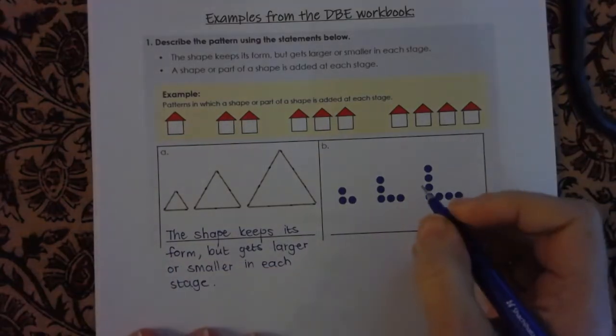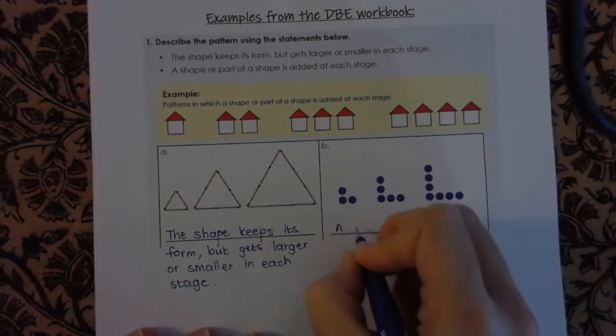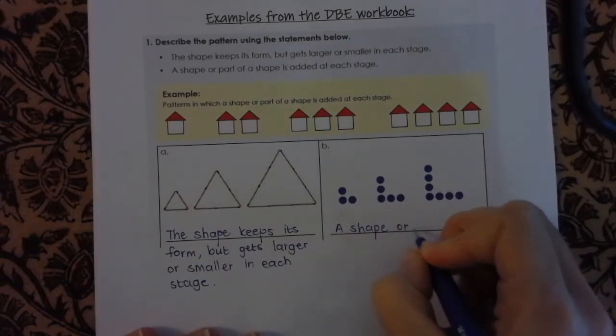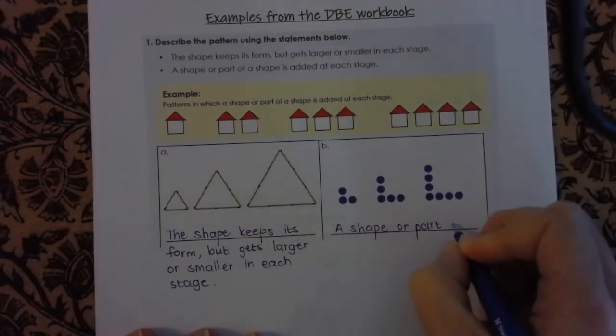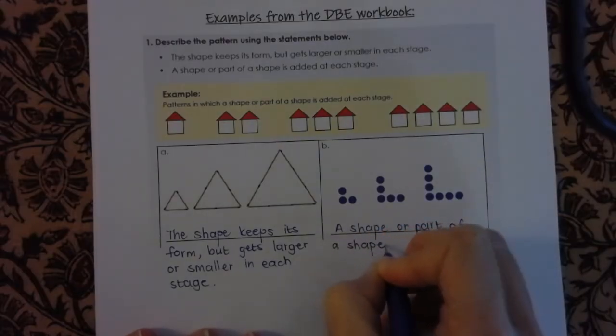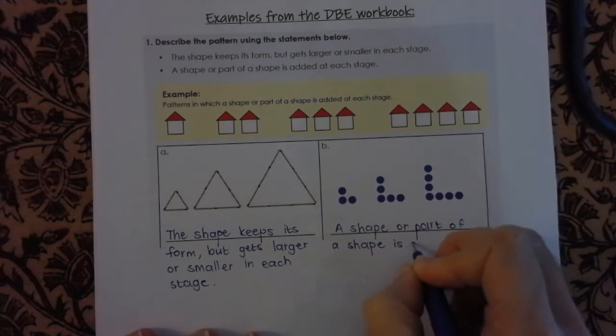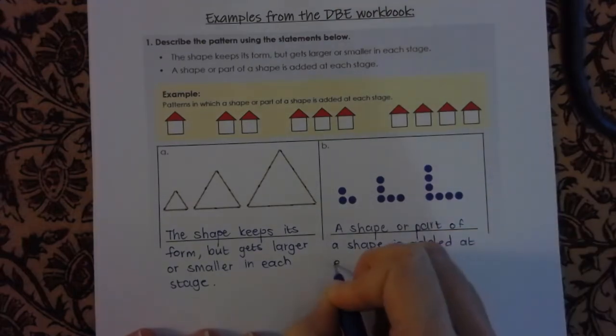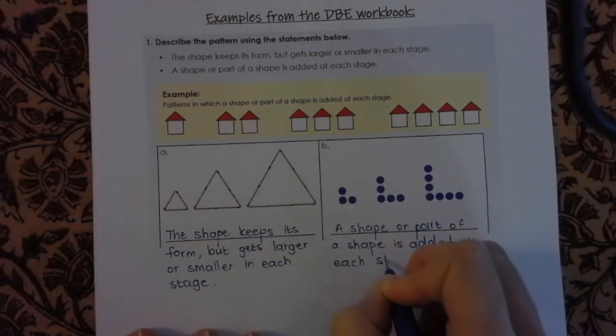Okay, and then the next one, a shape or part of a shape is added at each stage.